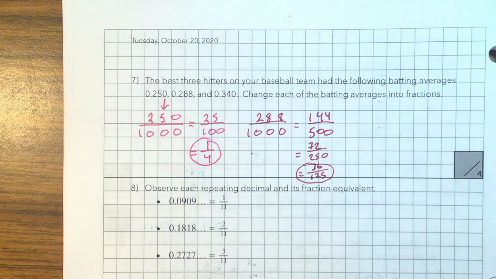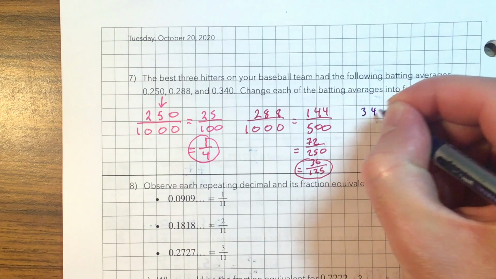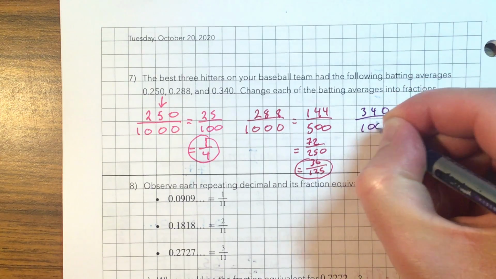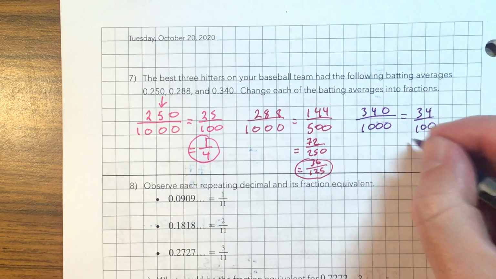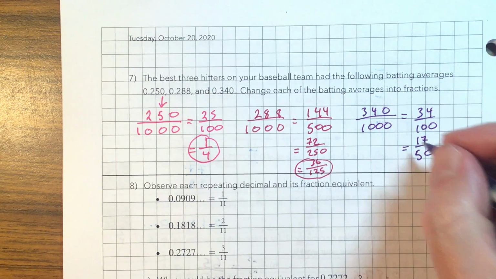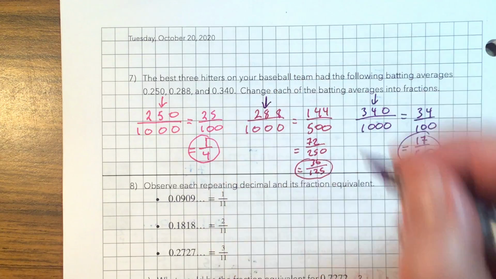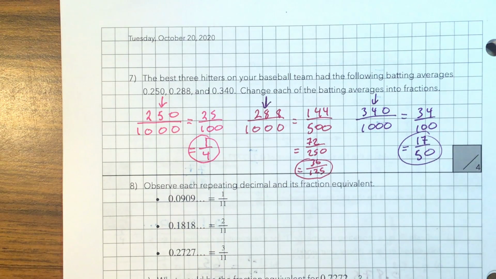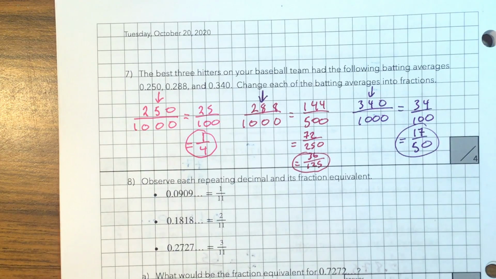Last one. 340 out of 1,000. Which would be 34 out of 100. Cut them both in half to get 17 over 50. I will accept these guys as answers, but know that these are the better answers.